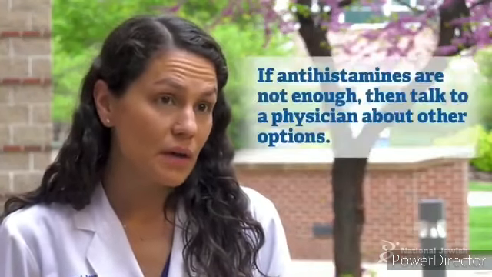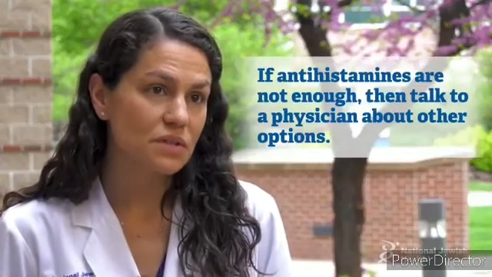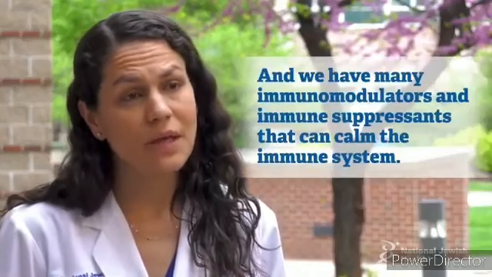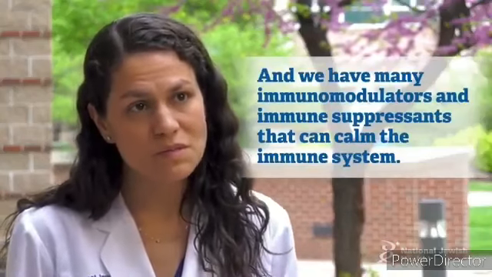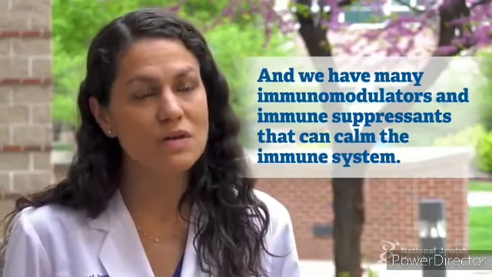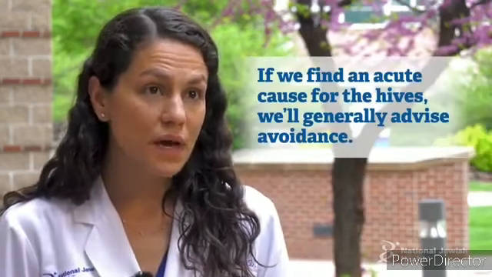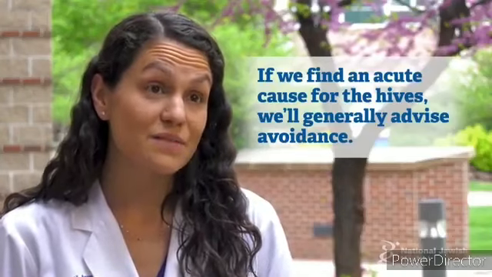If antihistamines are not enough, then generally I would talk to a physician about other options, and we have many immunomodulators and immune suppressants that can calm the immune system, so that the revved up immune system causing the hives can be more calm. In addition, if we find an acute cause for the hives, then we'll generally advise avoidance.